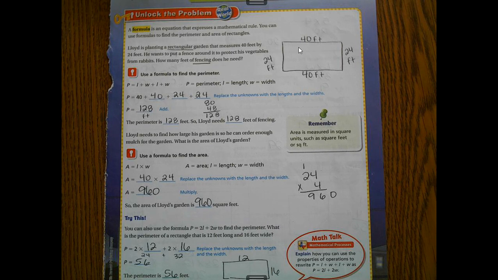So here I put the 40 feet, and I know if this side is 40, then the opposite's 40. And if over here on the left is 24, then the right is 24. And so go ahead and label that. And then you're going to use your formula. So you start plugging in. So your goal is to get down to just one of these letters. So notice how you have a P, an L, and a W. You've got 3 different letters.